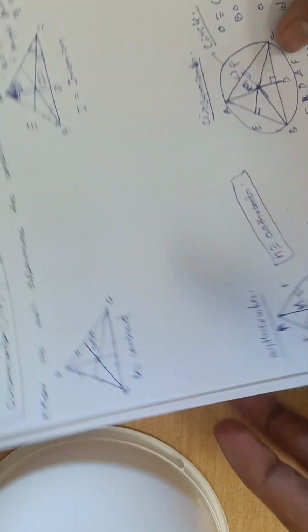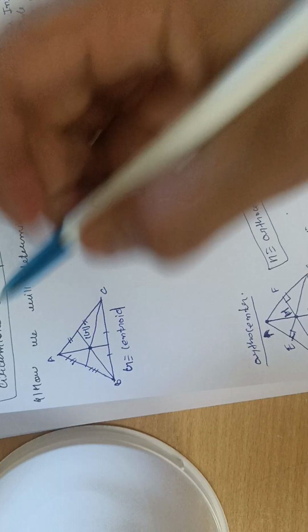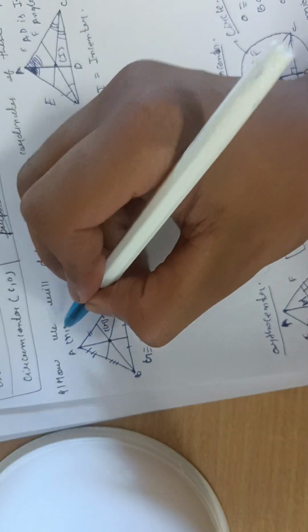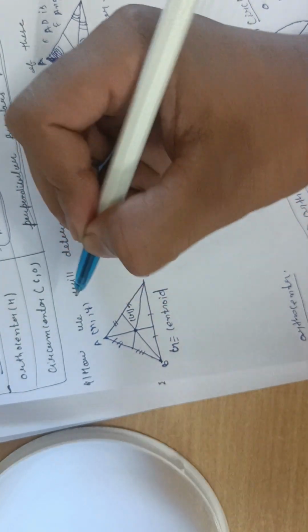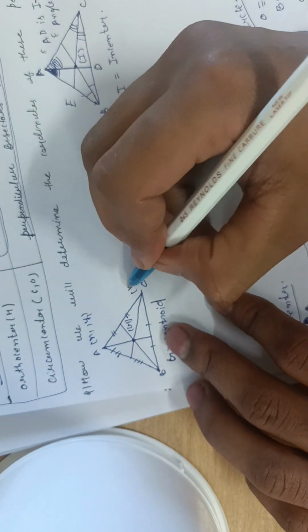Now how can we determine it? If in the question we are given the coordinates of the vertices of a triangle and we are asked how we can determine it.